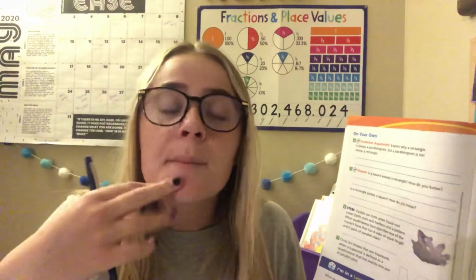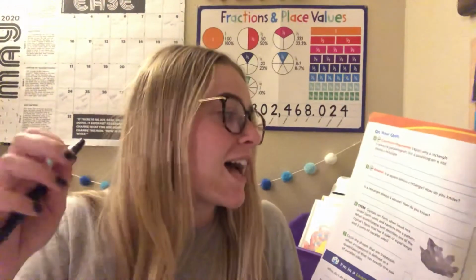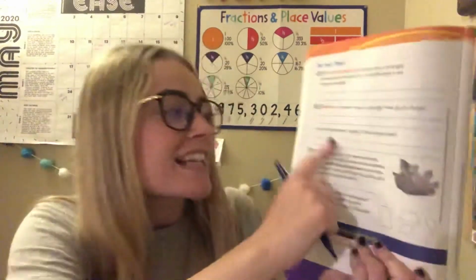Read number 5. Is a square always a rectangle? How do you know? A square is always a rectangle because, again, the only requirement for a rectangle is to have 4 right angles and 2 sets of parallel lines. And a square will always have 2 sets of parallel lines and 4 right angles. A rectangle is not always a square, however, and that is the next question.